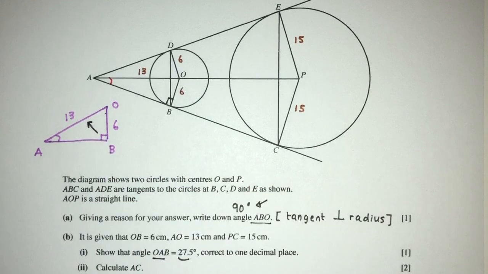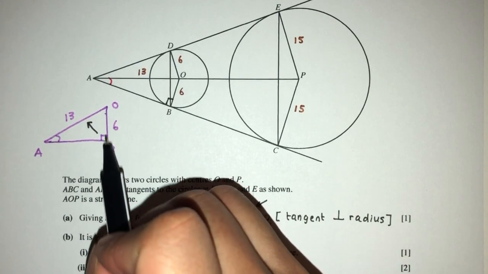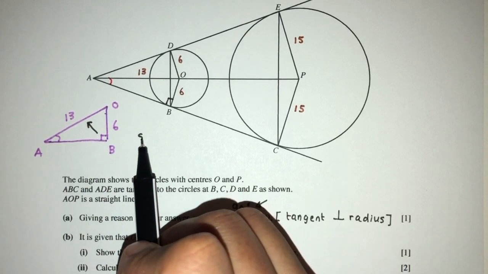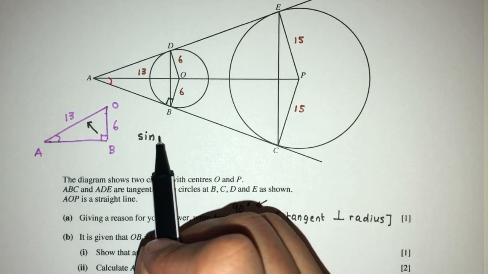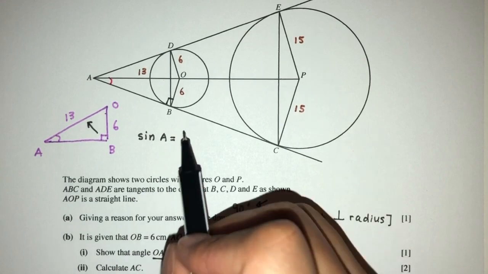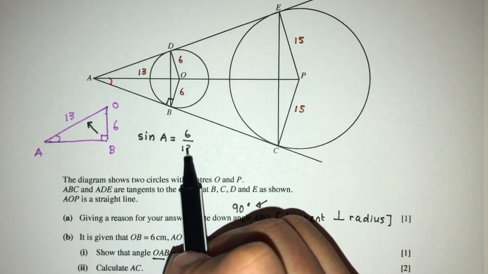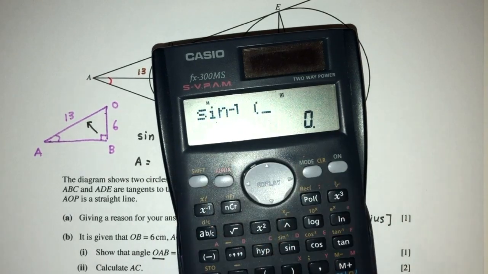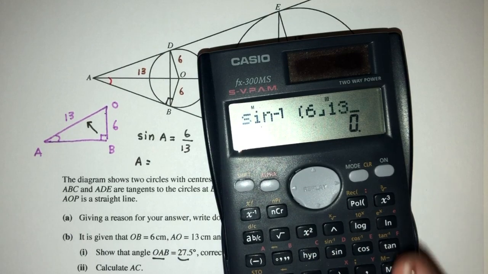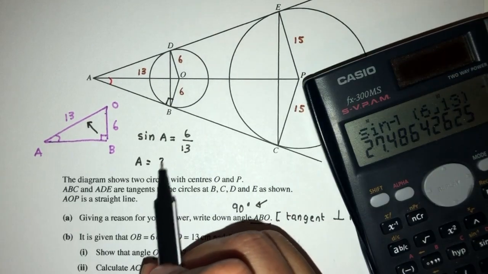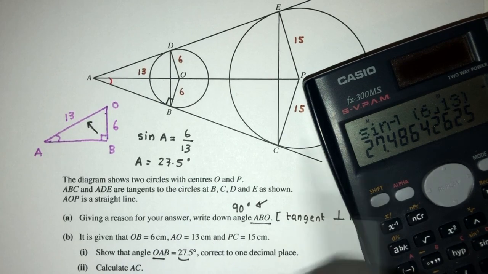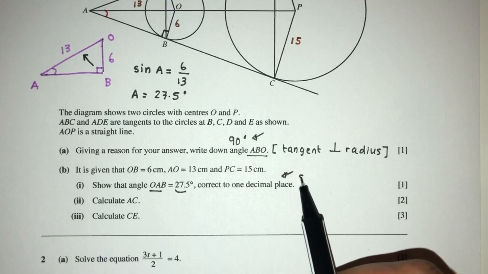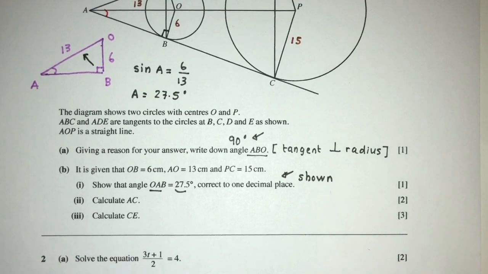And this one is opposite the angle, so it is the opposite side. In this case, we have to use sine. Sine of the angle, let's call this A, has to be the opposite side over the hypotenuse. So A has to be sine inverse of 6 over 13. That will give you 27.5, correct to 1 decimal place. So this is shown as required.